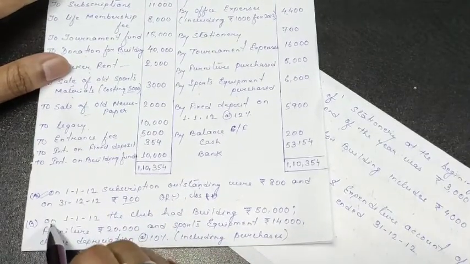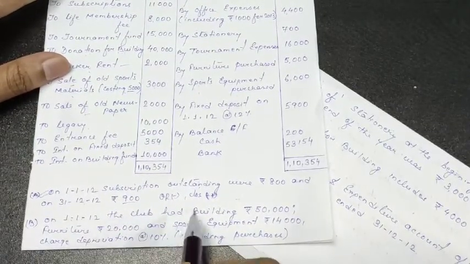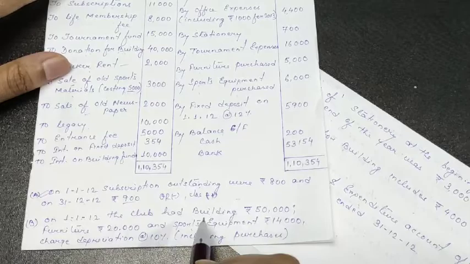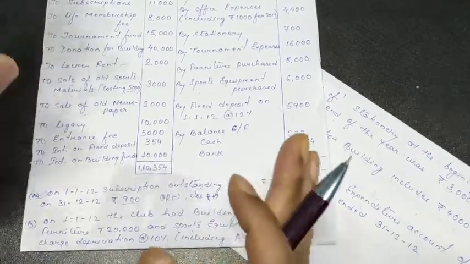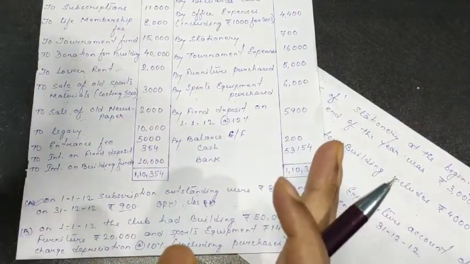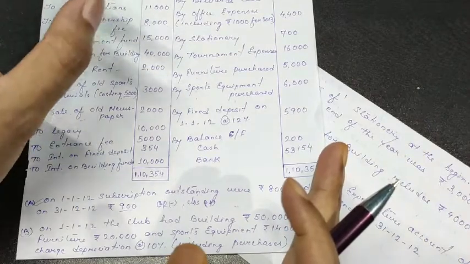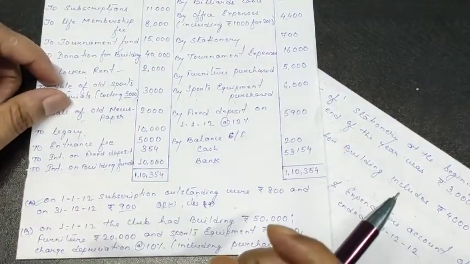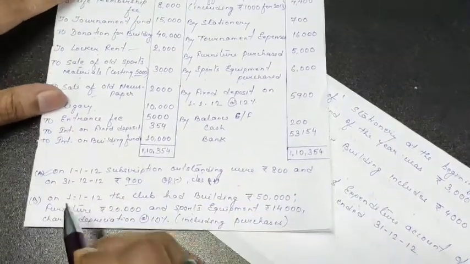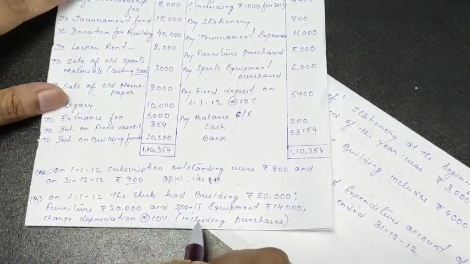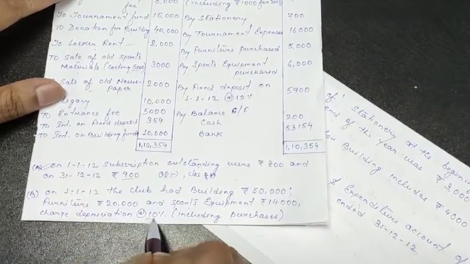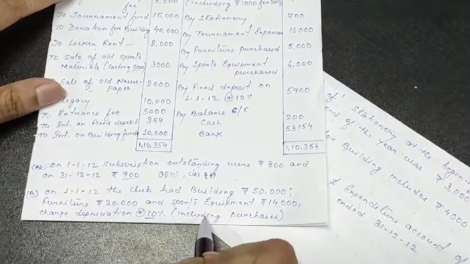Point B, you see what you have here. On 1/1/2012 the club had building 50,000, furniture 20,000, sports equipment 14,000. So they have given the opening balances of certain assets, but in the income and expenditure account no assets will be recorded. But if you have depreciation, then only the depreciation will be recorded in the income and expenditure account, because depreciation is a kind of loss on the value of the assets. They have asked to charge depreciation at 10%, including purchase. Be careful, they have mentioned something here, including purchase.